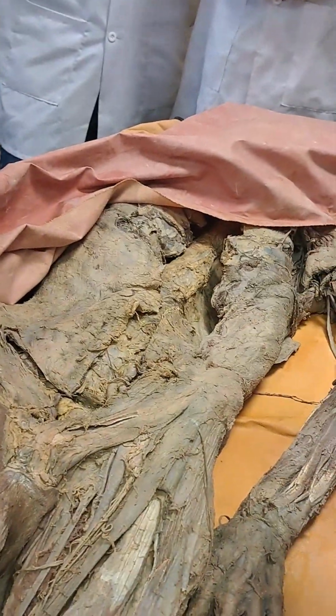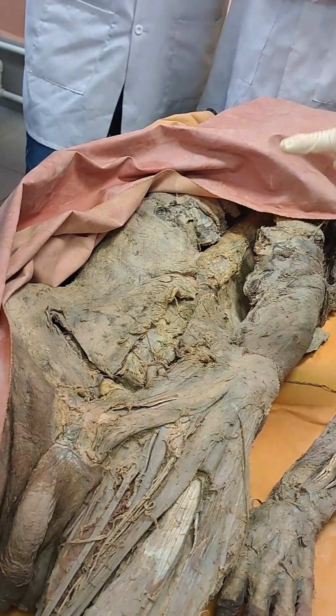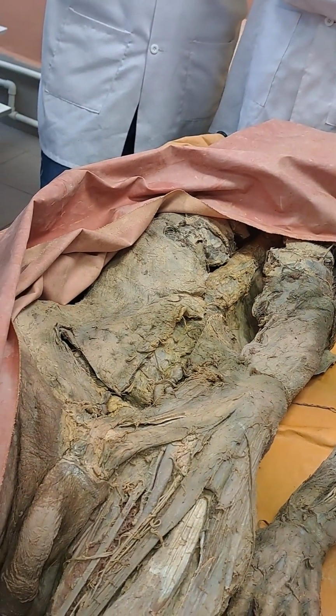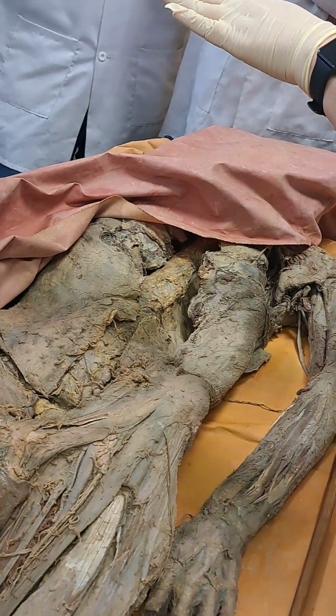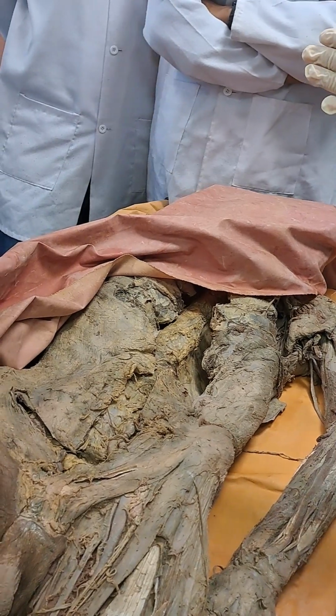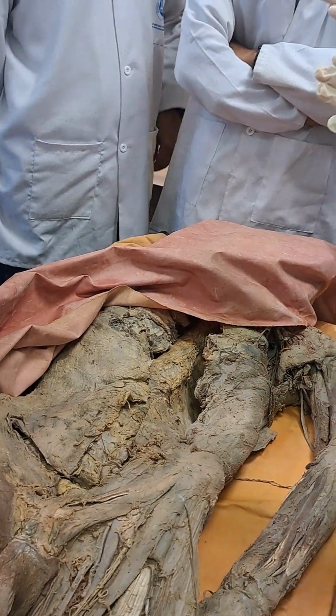Above the umbilicus, the aponeurosis of the internal abdominal muscle divides into two layers, superficial anterior and deep posterior. The superficial goes in front of the rectus abdominis muscle, the deep behind.